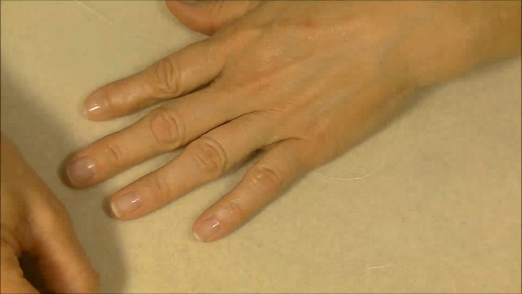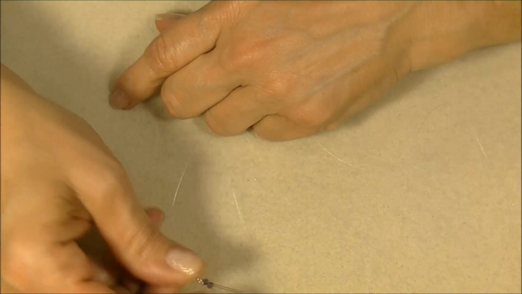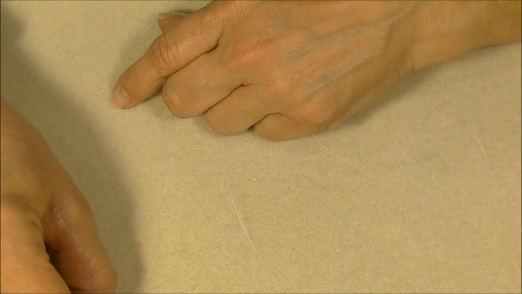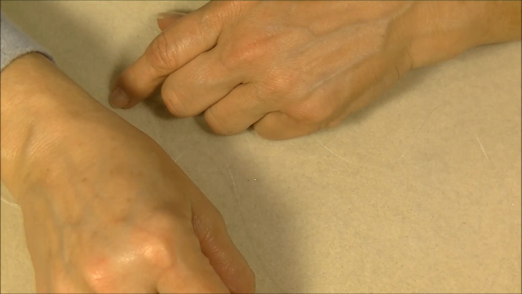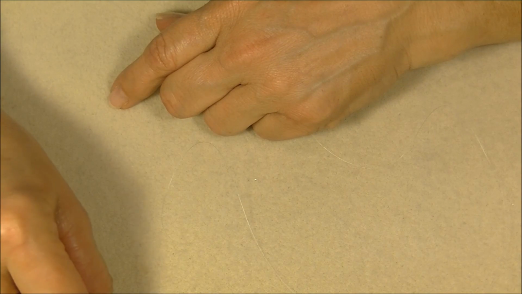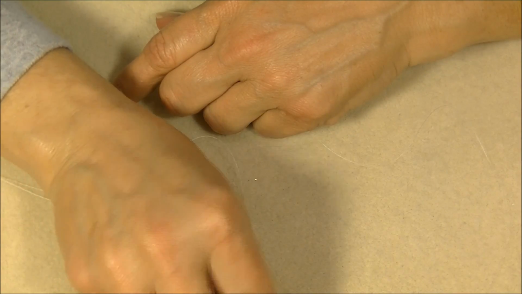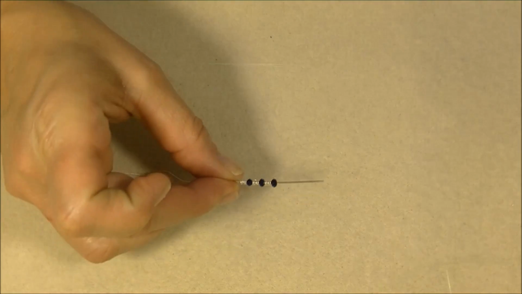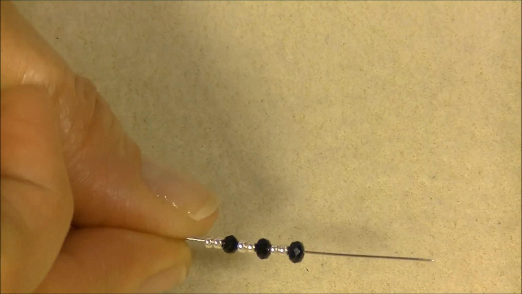Okay, so we are going to begin by picking up 2 11-0 seed beads, a crystal rondelle, 2 11-0 seed beads, a crystal rondelle, 2 11-0 seed beads, and a crystal rondelle. So this is what you will have on your beading needle: 6 11-0s and 3 rondelles.